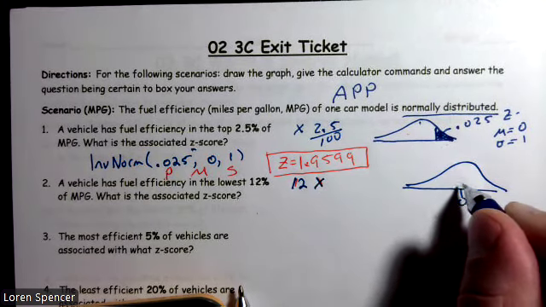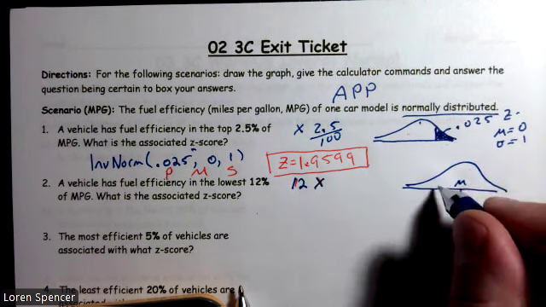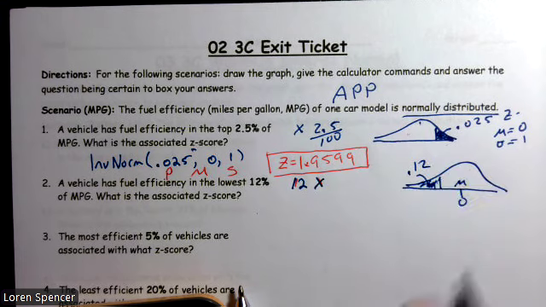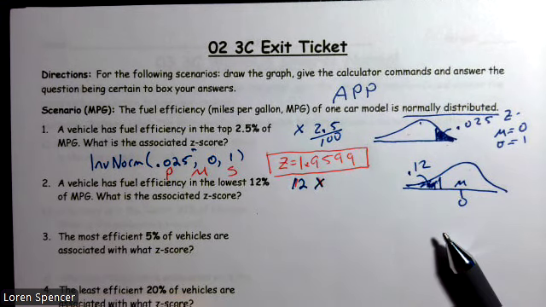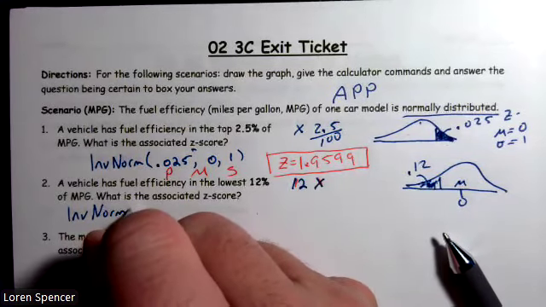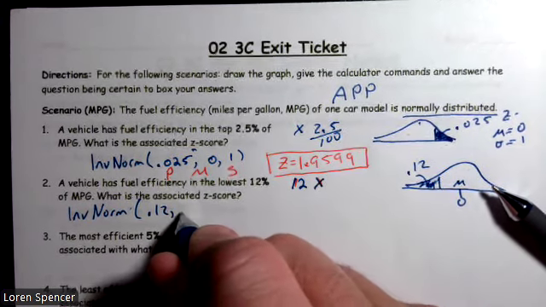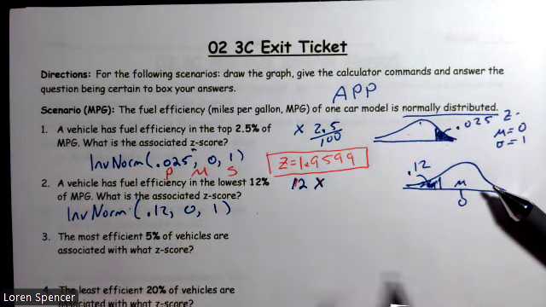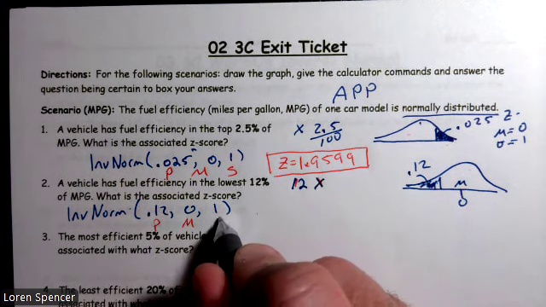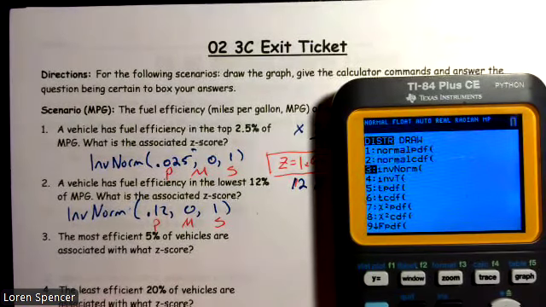All Z scores: mean is 0, standard deviation of 1. And we're looking for this area right here, which happens to be 0.12. So we're going to go inverse norm. And we have 0.12, 0, 1. All Z scores have that. And remember, this is the probability or the percent, this is the mean, this is the standard deviation. So that's our PMS.